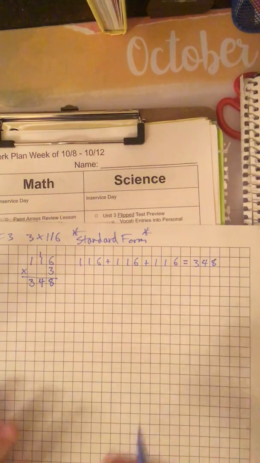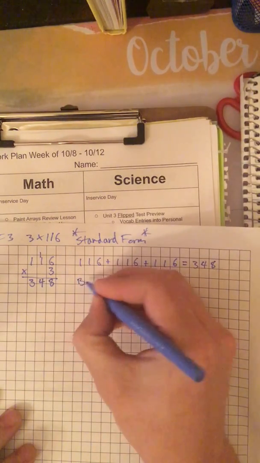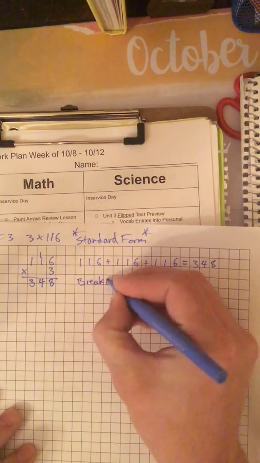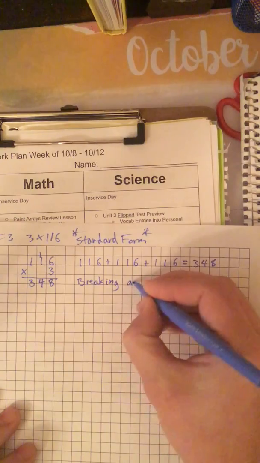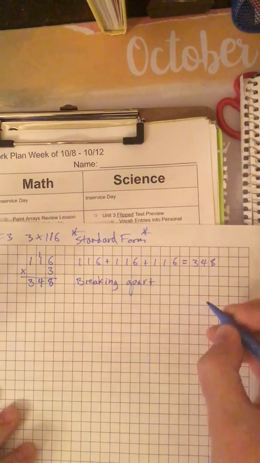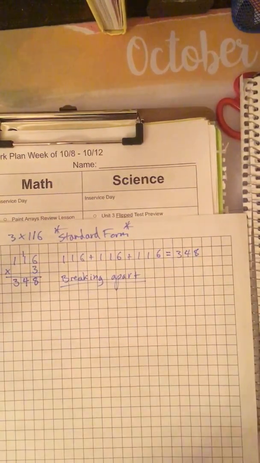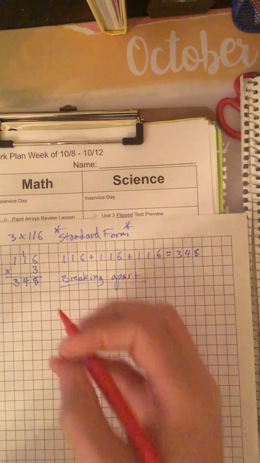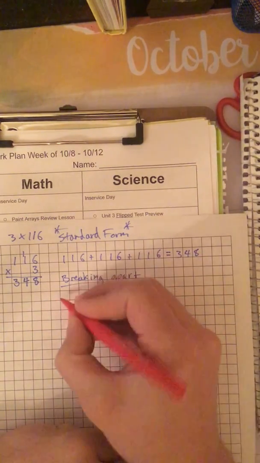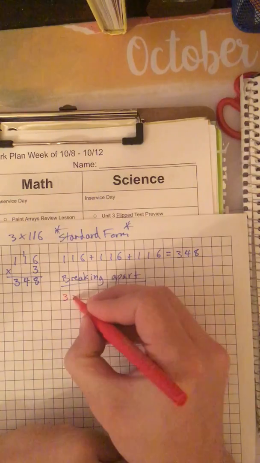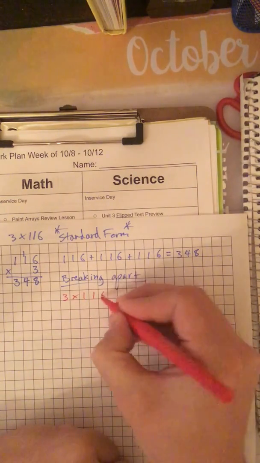Now we're going to use the breaking apart method. Now I'm not going to use my, well, I guess I could use my block method. That's fun, we'll use it. I'll use a different color. And so, again, the problem is 3 times 116.